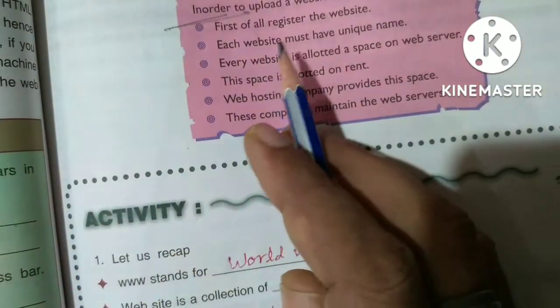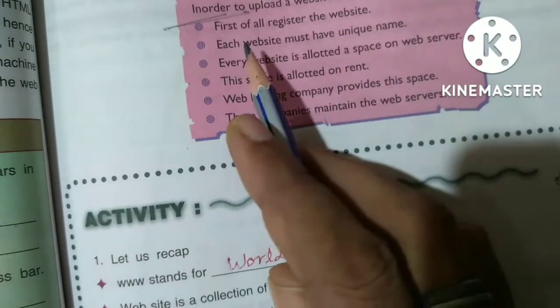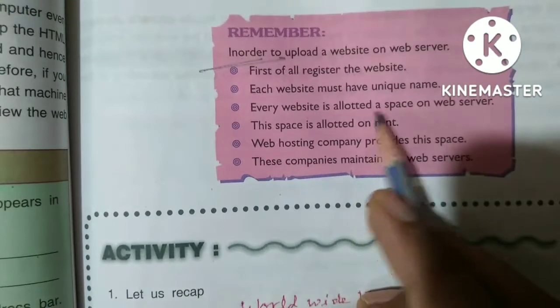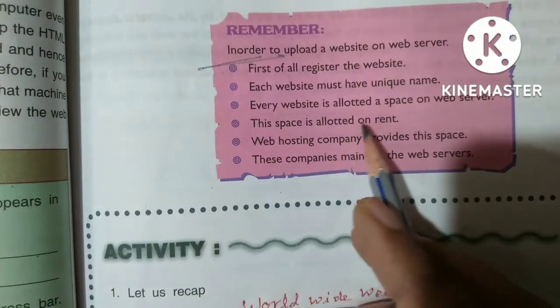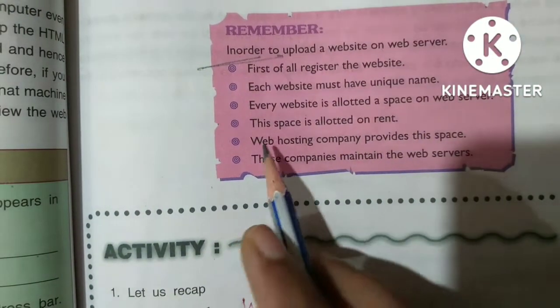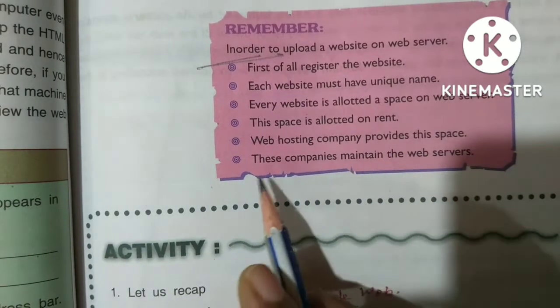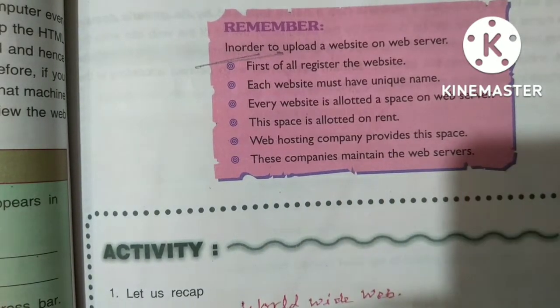Remember, in order to upload a website on a web server, first of all register the website. Each website must have a unique name. Every website is allotted a space on the web server. This space is allotted on rent. The web hosting company provides this space. This company maintains the web servers.